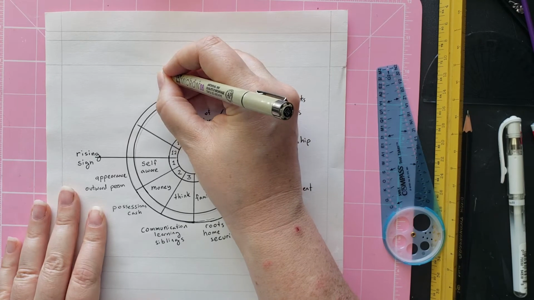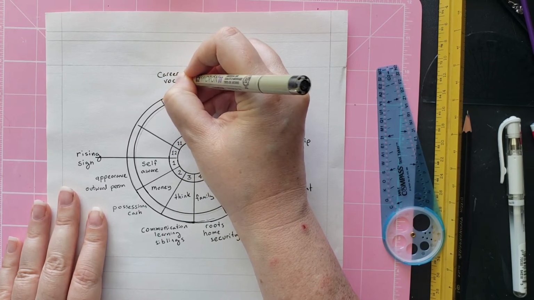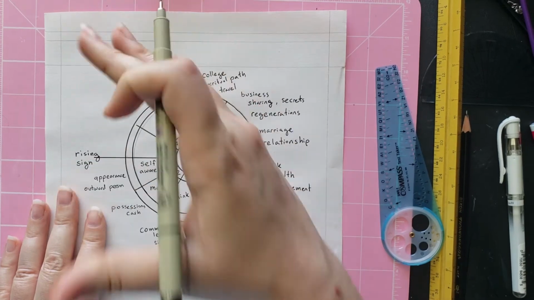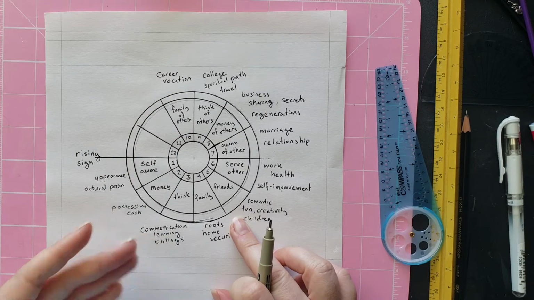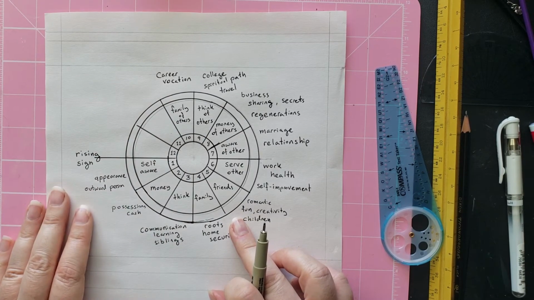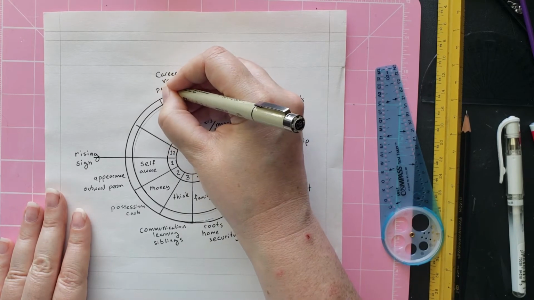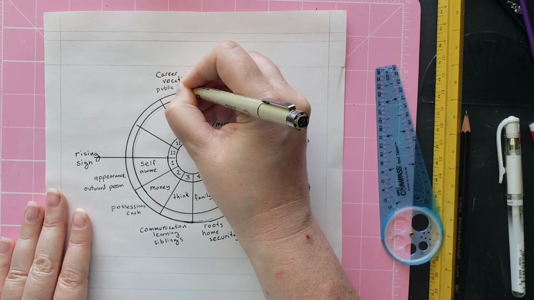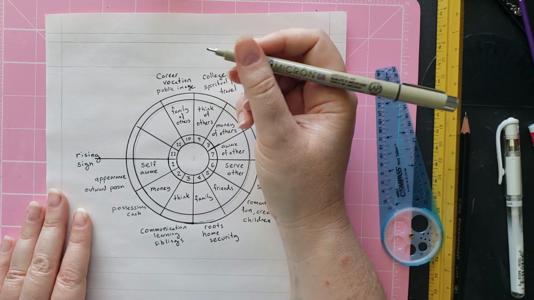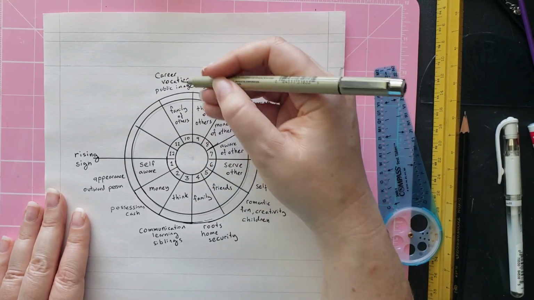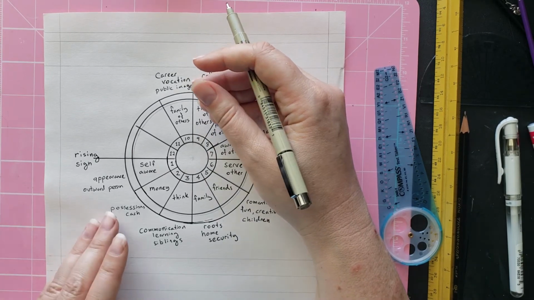So this one is your career, your vocation. What do you do that takes up your time away from family, right? It could be your public image. This could be your popularity. How other people see you. The people at your family, you show one face, and then you have the face outside the house.